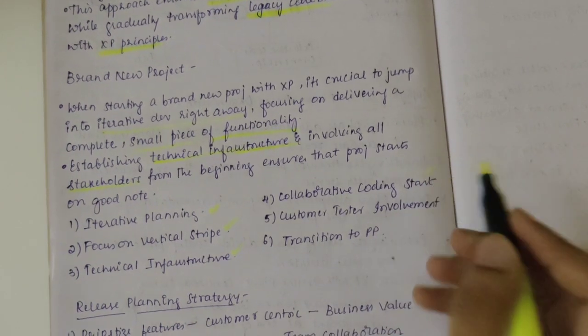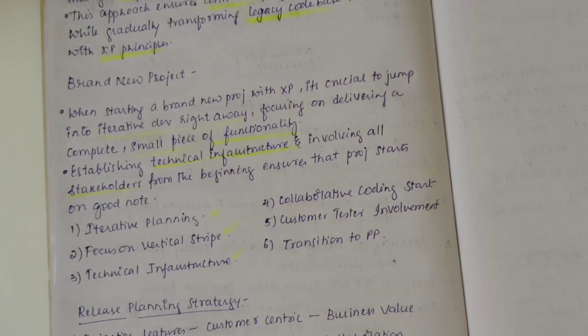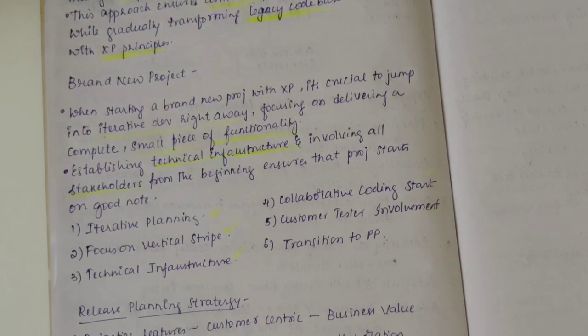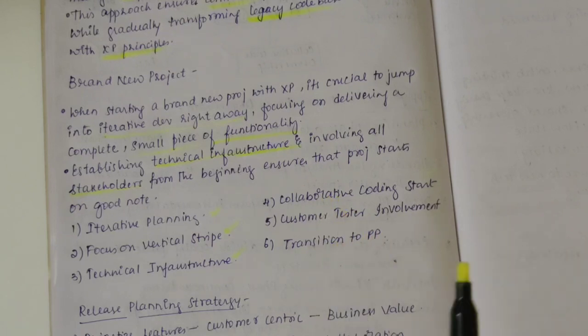Then we have collaborative coding. So make sure that if you're a team of 10 people, you are divided into 4 or 5 groups and you start working on each and every functionality. Having deadline-driven development is again useful here, because each team will come up with a functionality in 1 week's time. By doing so, the teams will work efficiently, and they'll come up with proper results.